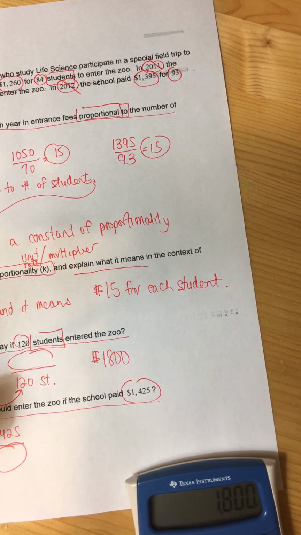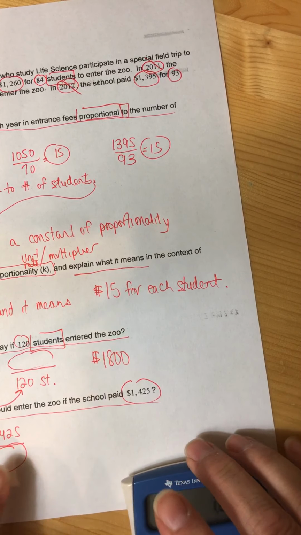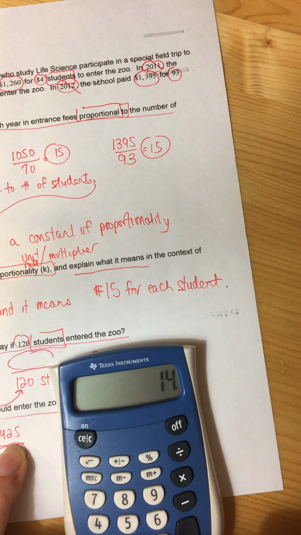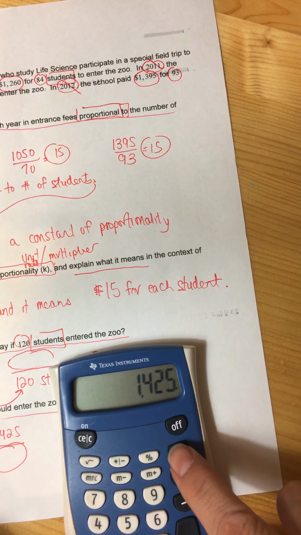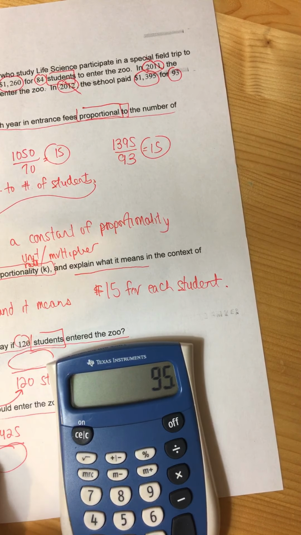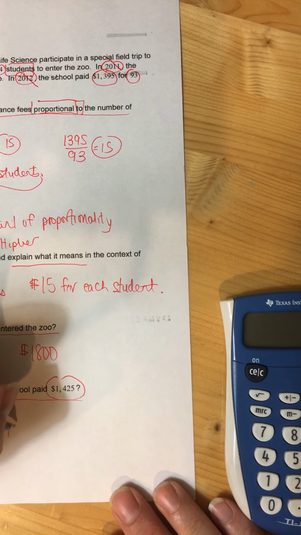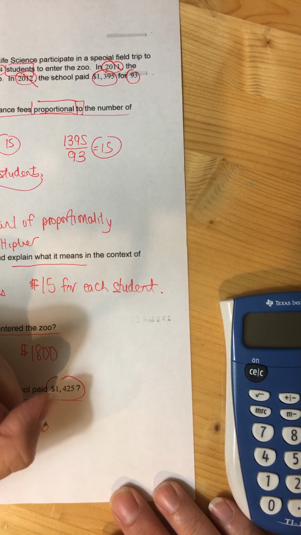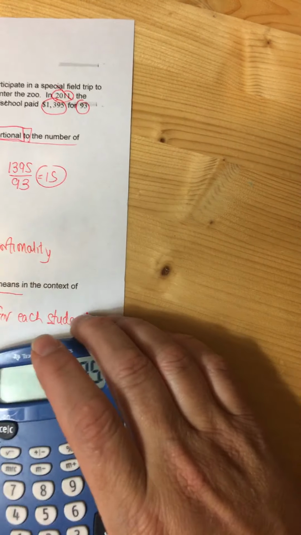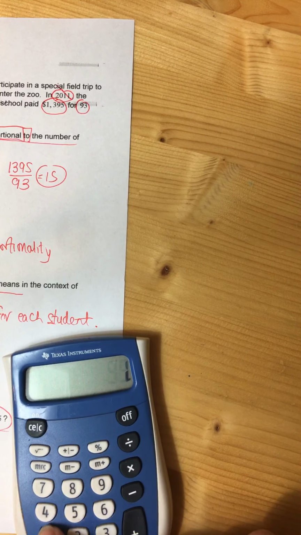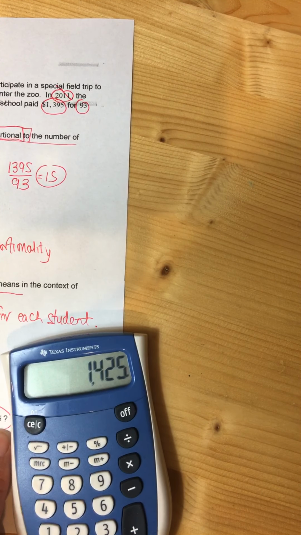This time I don't know 15 times what, but I do know if I take 1,425 and divide it by 15, that would give me 95. So 15 times 95, and I know this amount would be multiplied by 95 as well. So 95 students. I'm just going to double check my work: 95 students times $15 apiece is 1,425.